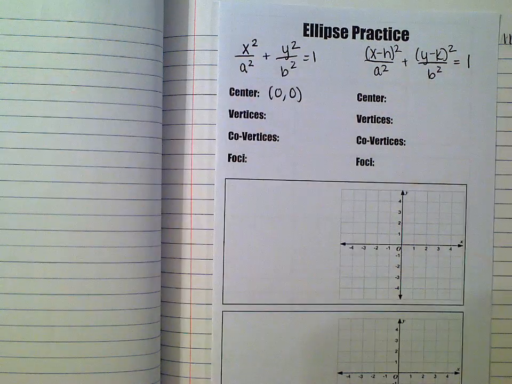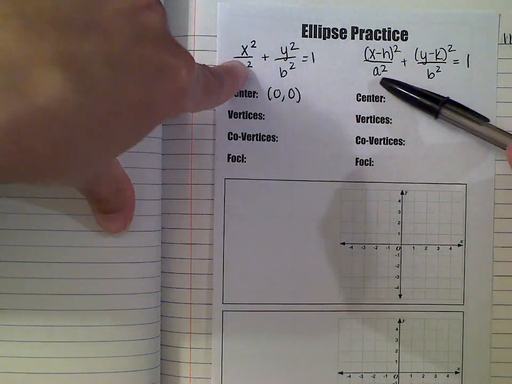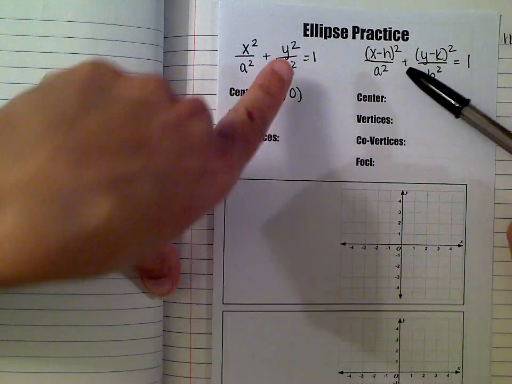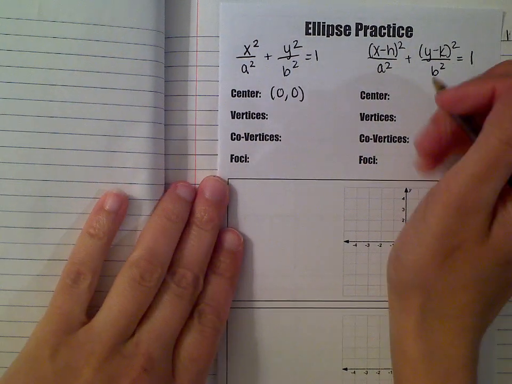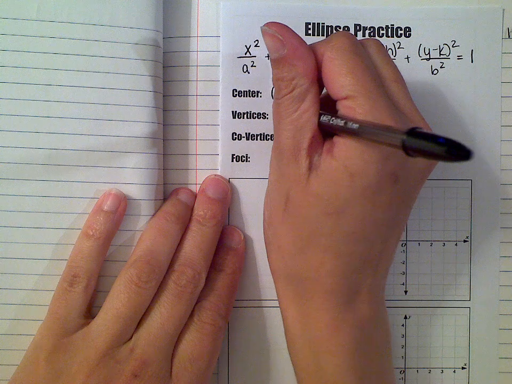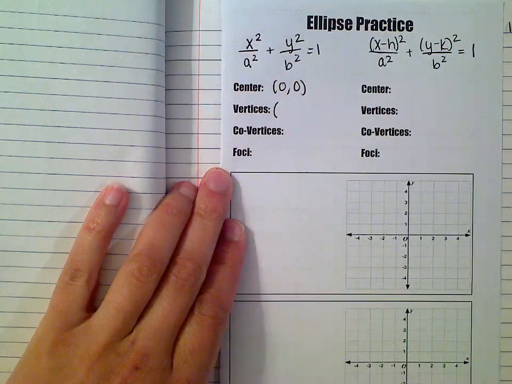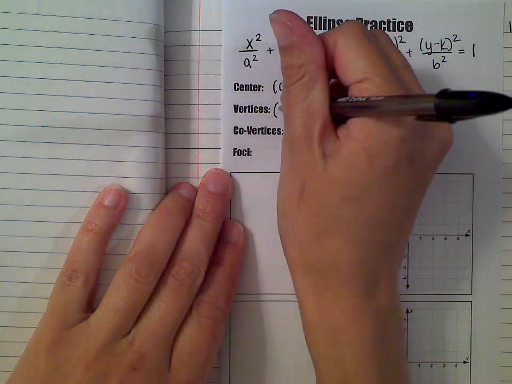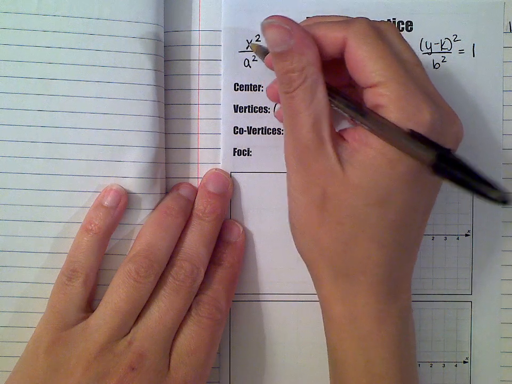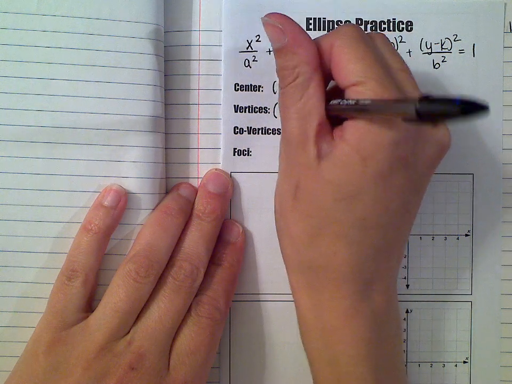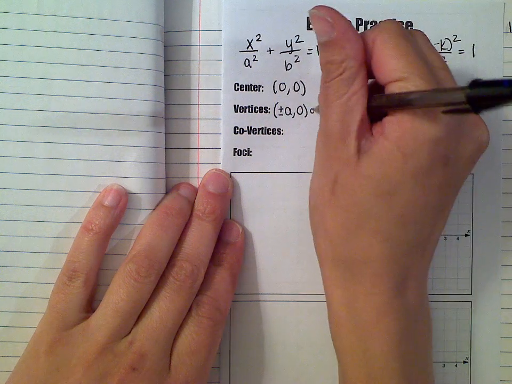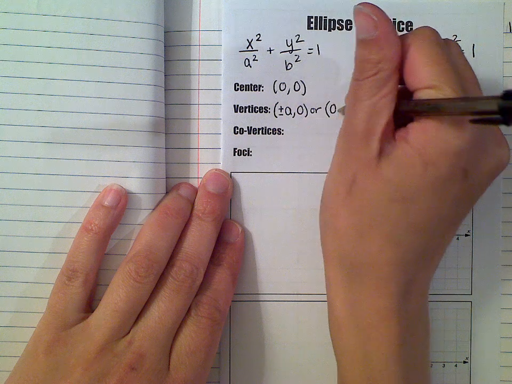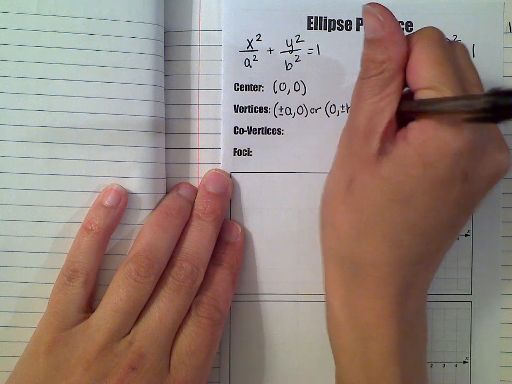They are always equal to 1. They always have different denominators, and they're always being added. So that's some important stuff. Now, your vertices will always be along that major axis. So it will either be plus or minus the square root of whatever is under x, comma 0, or it'll be 0 comma plus or minus b.